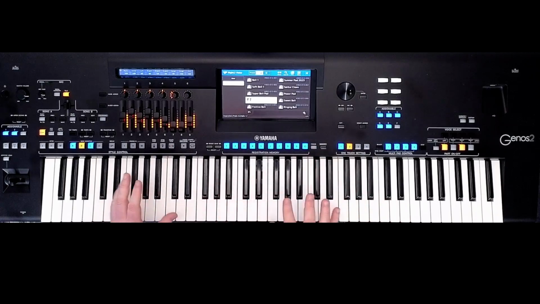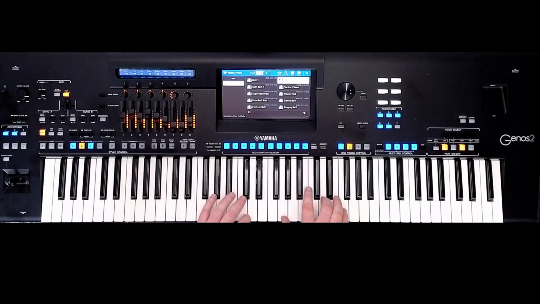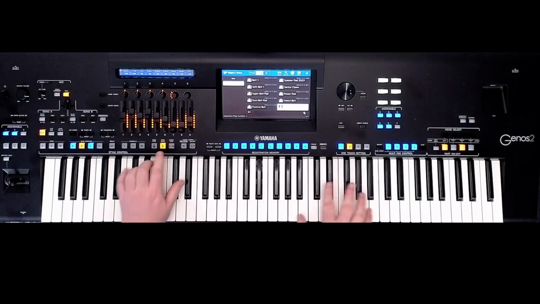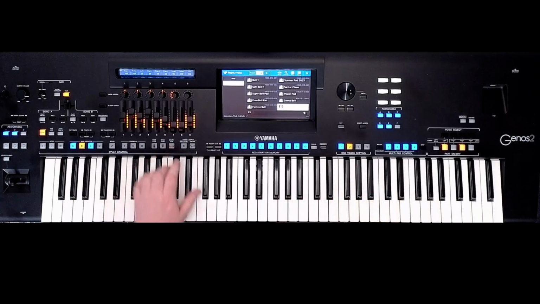But like I say to you, the great thing about this keyboard, you're never limited because you can simply add the sounds that you want. You find them, you load them. You know, you can have so many great things. And it just adds to the whole experience of owning a Genos 2.